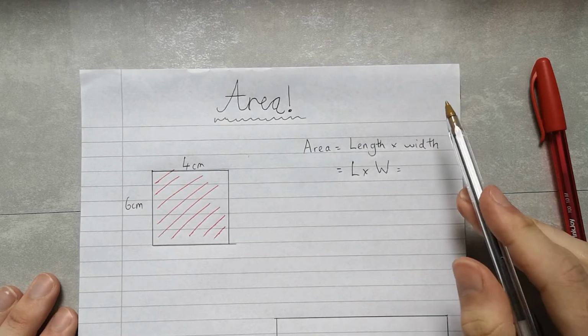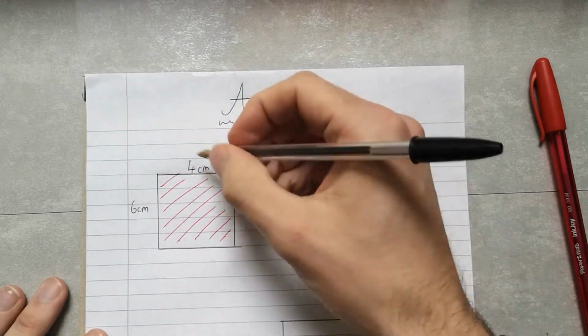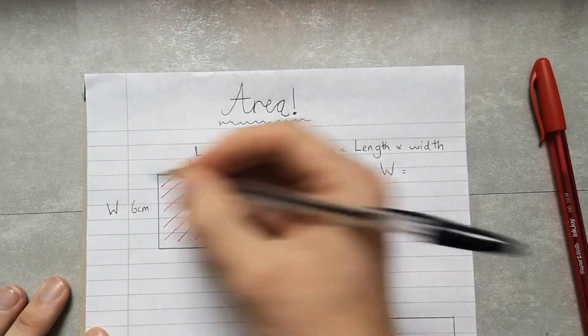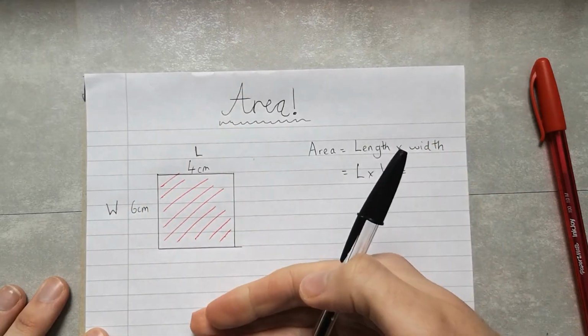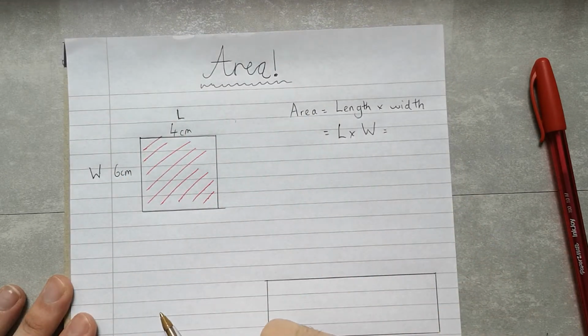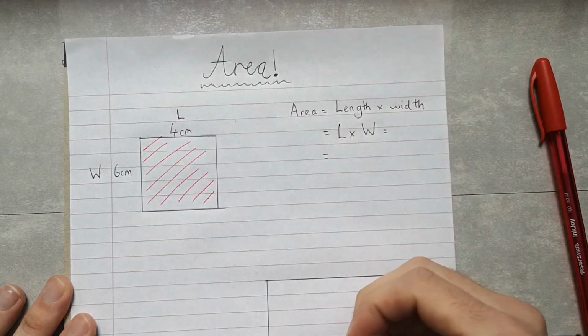You've got to find out what the length is. Always remember that the length is mostly on the top. It's the length that goes across, and the width goes downwards. It's how far it comes out, the width of something. So we've got length and width, and all you're going to do is times them together.